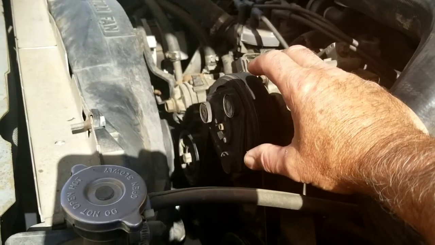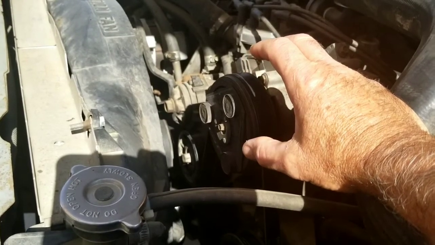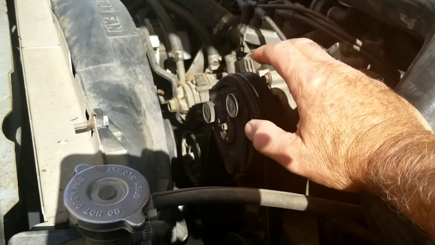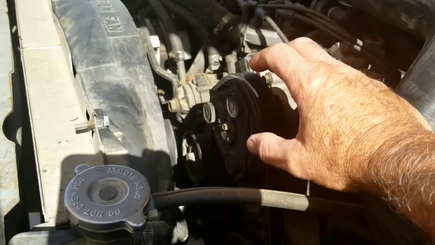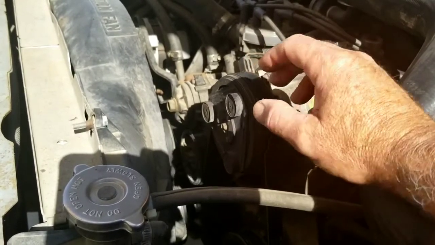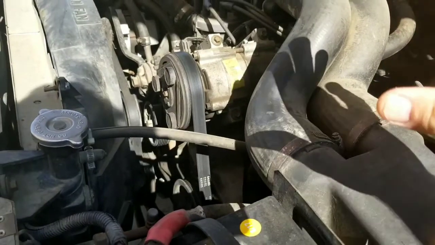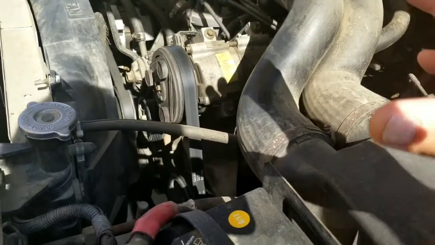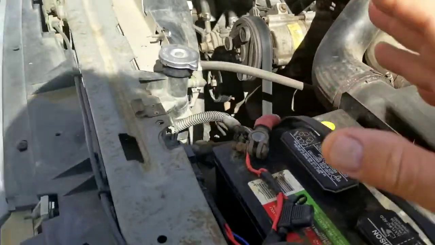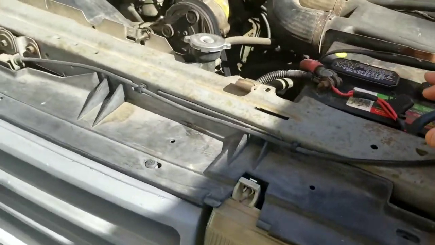It should cycle every 5 minutes or so. So if it's running for about 5 minutes and it cycles off and it cycles back on, that's kind of normal. That's what you're looking for. That's basically without any gauges. So the other thing you can do is, let's say your compressor is not turning on.